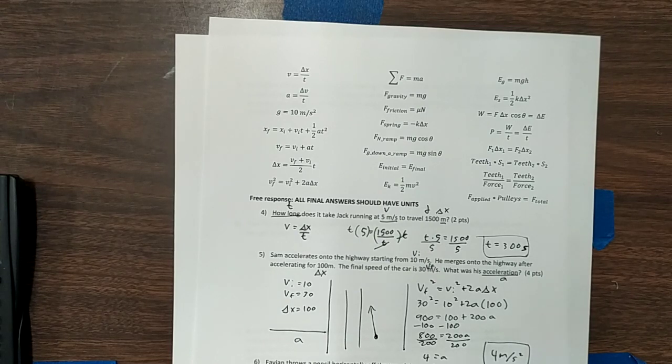I'm trying to solve for t. I should really write my equation out in terms of letters here. Y final is equal to y initial plus VIY t plus 1/2 a t squared. Okay, that's my equation that I'm using. There's me plugging in numbers.